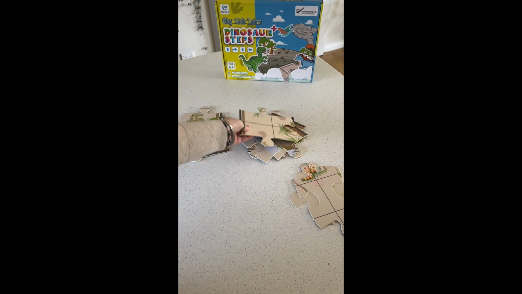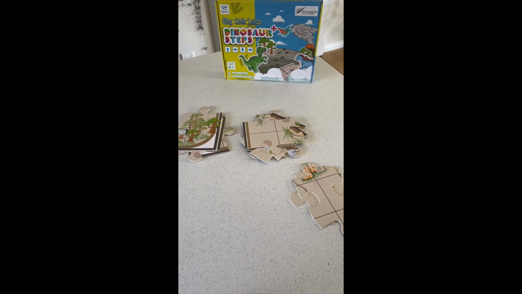Once we have sorted these out, that's a first step. And you can see that we're decomposing the task. We're breaking it down into smaller parts whilst we're doing this.